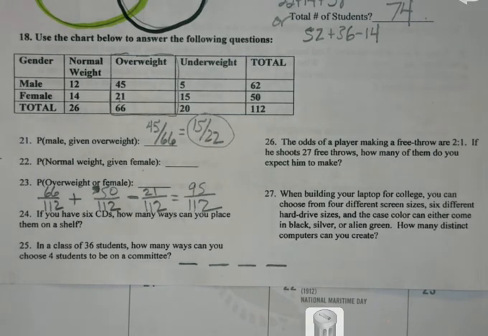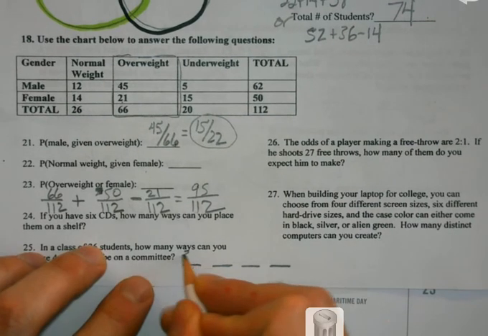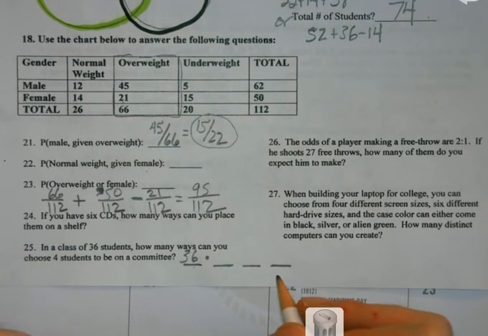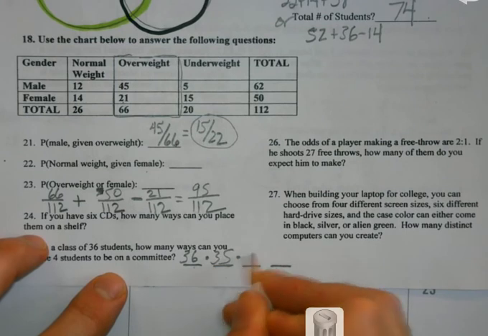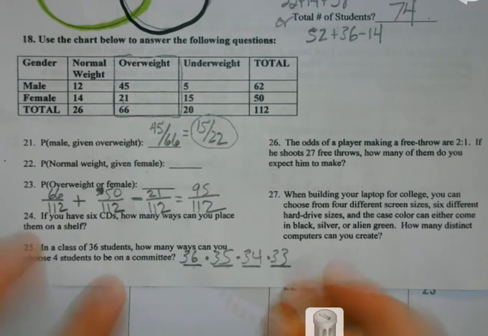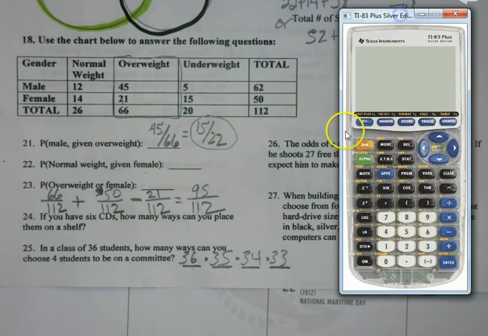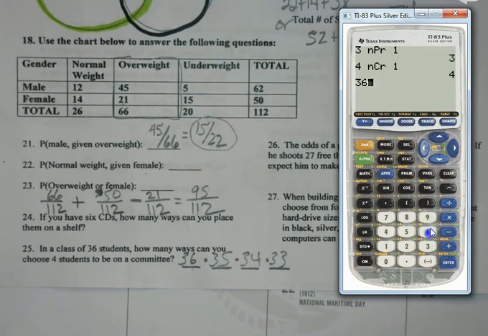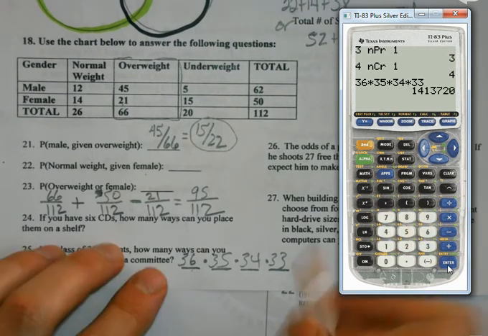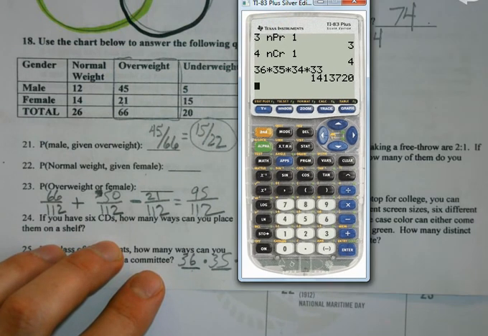So now comes the argument, well, after we get to the mathematical part here. How many people can just run into that first slot on my committee? 36. Okay, then how many are to the next spot? 35. 34. 33. Now, here comes the argument, though. Because if I sit and I say, okay, let's discuss 36 times 35 times 34 times 33. Yup. So you're like, okay, let me move the calculator over here a little bit.